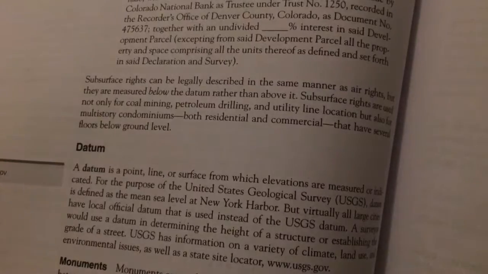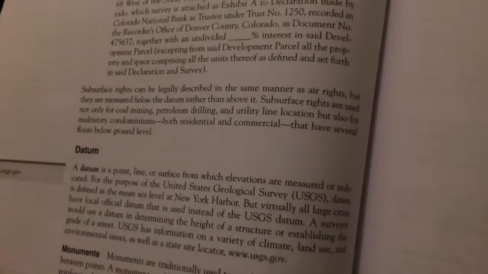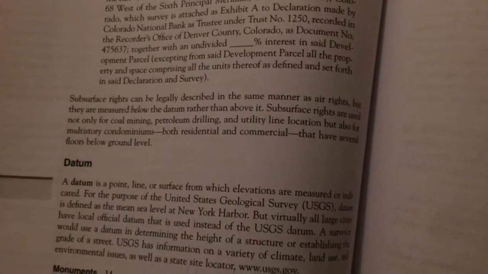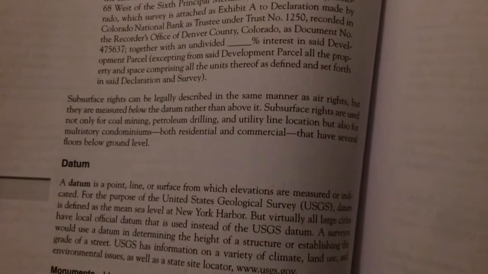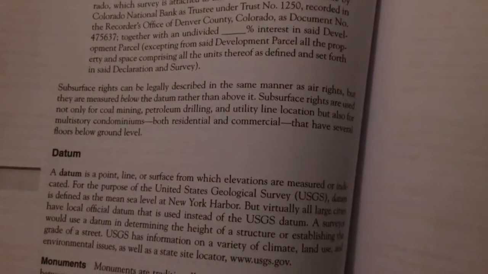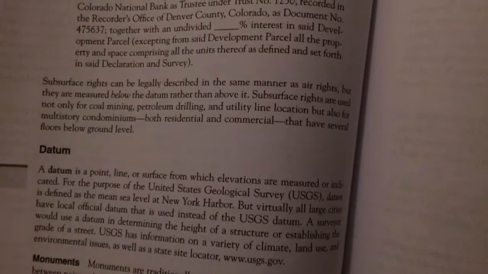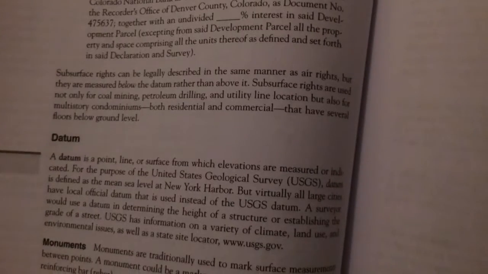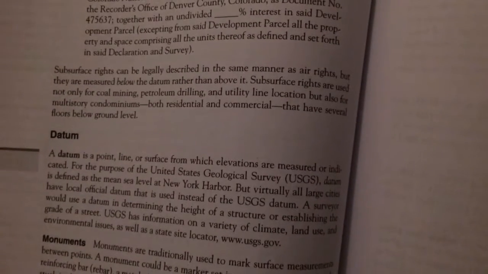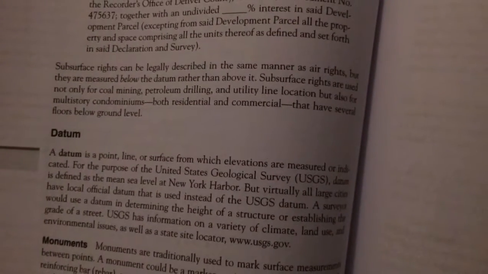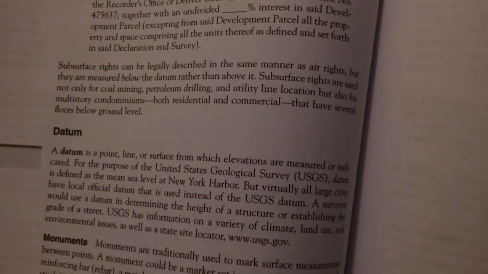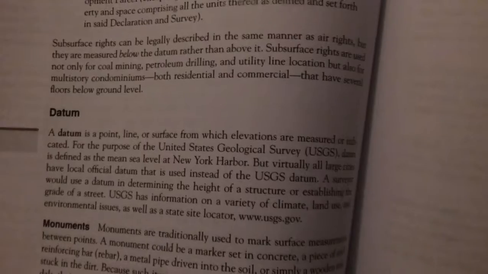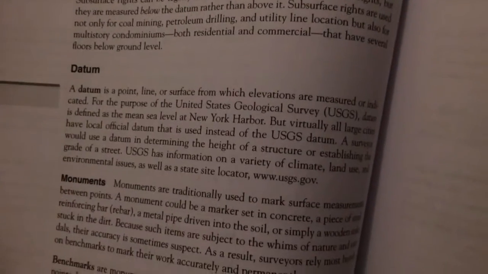Subsurface rights can be legally described in the same manner as air rights, but they are measured below the datum rather than above it. Subsurface rights are used not only for coal mining, petroleum drilling, and utility line location, but also for multi-story condominiums, both residential and commercial, that have several floors below ground level.